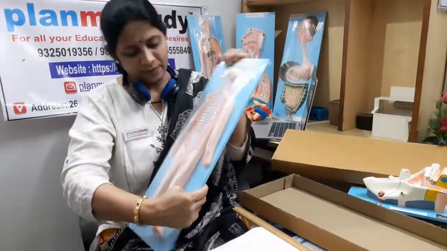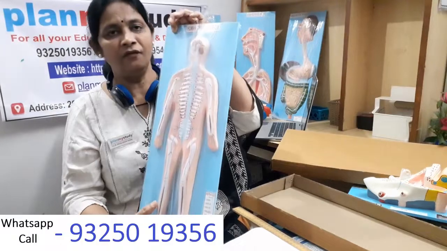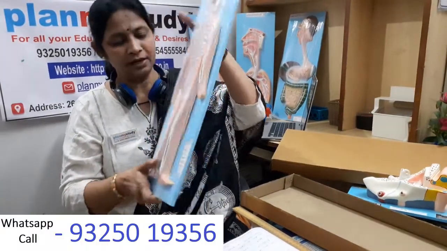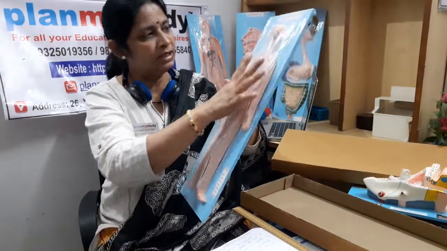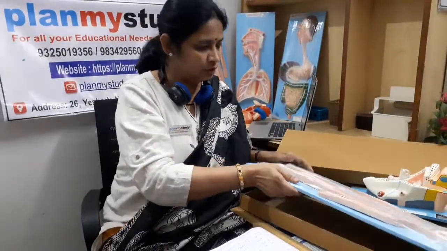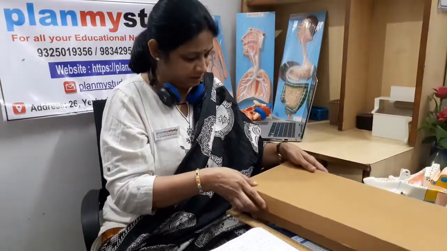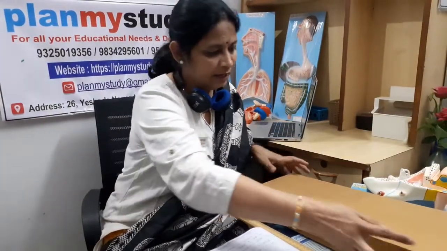It is wrapped in this film so that you get an intact product and all the systems are protected. And it is wrapped in hard cardboard, this box.